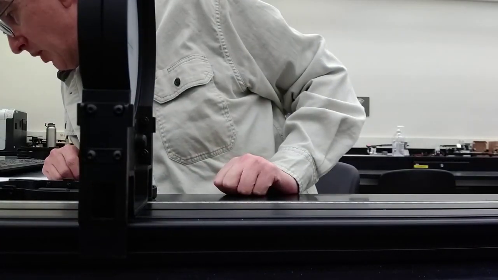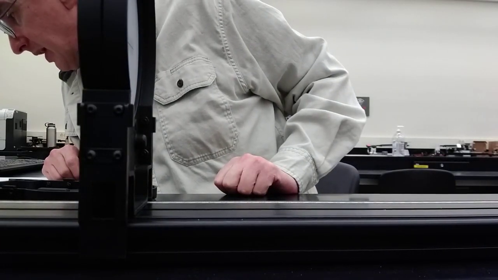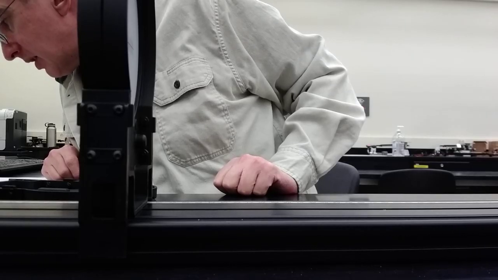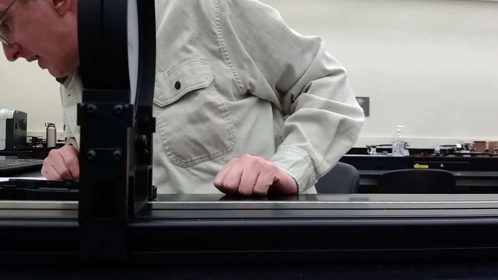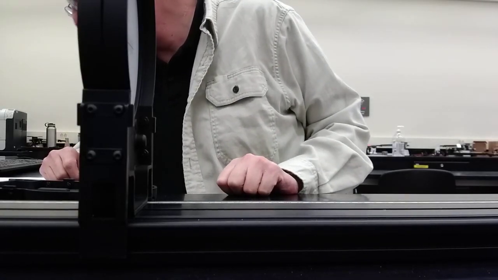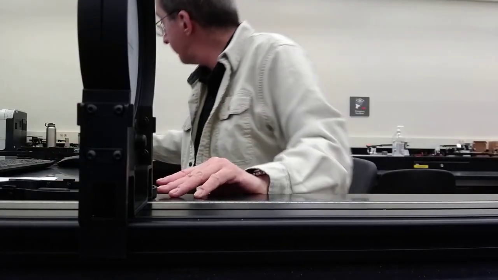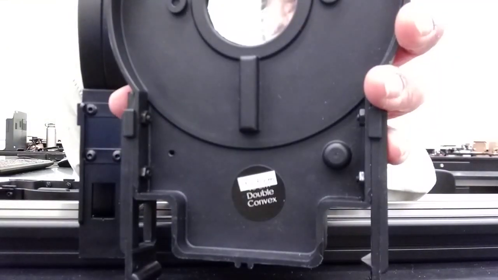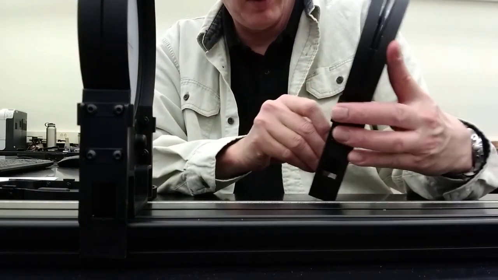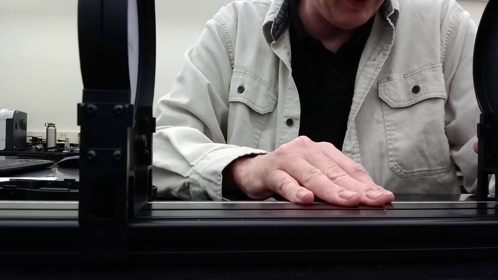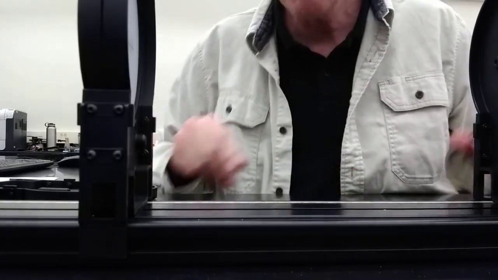Then I put the lens with a 5 centimeter focal length 50 centimeters from the lamp and record its position. So the 5 centimeter focal length lens is this, and I put it 50 centimeters away, so 100 minus 50 is 50, so I put it at 50 centimeters.